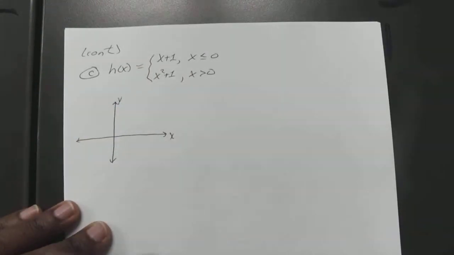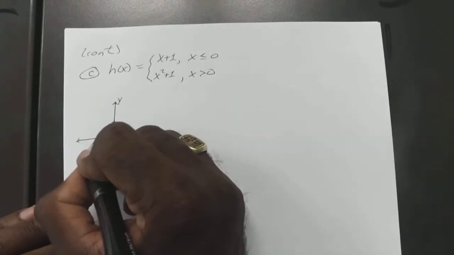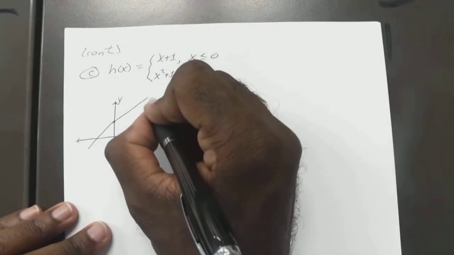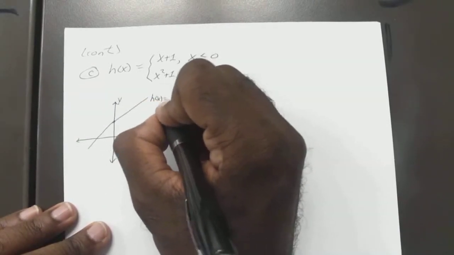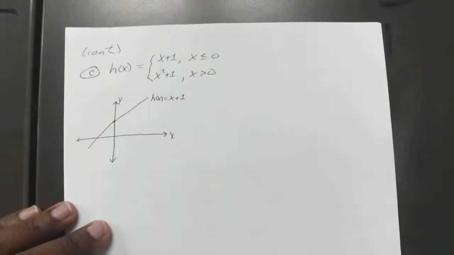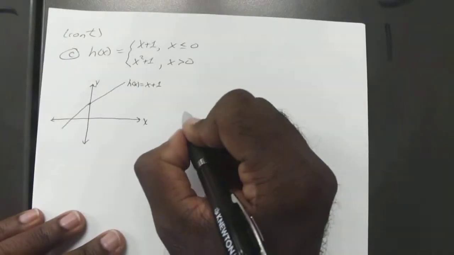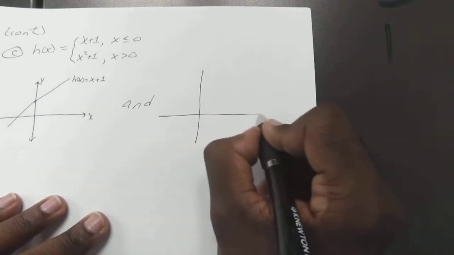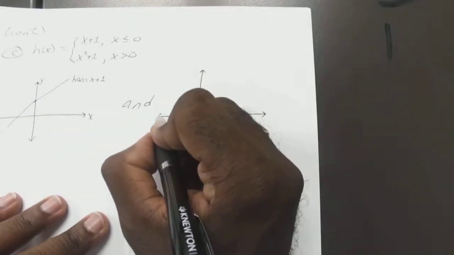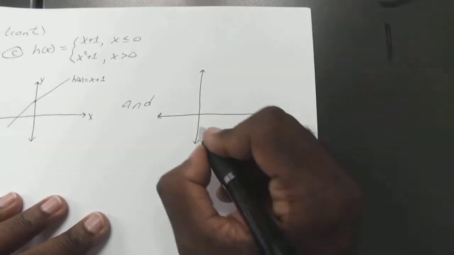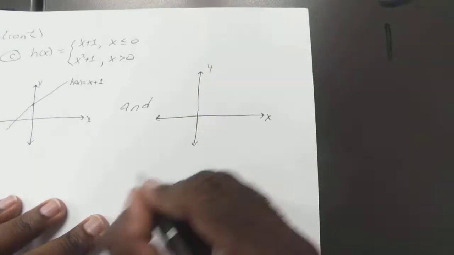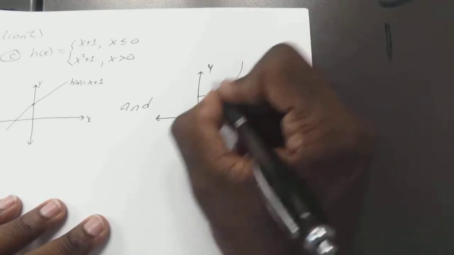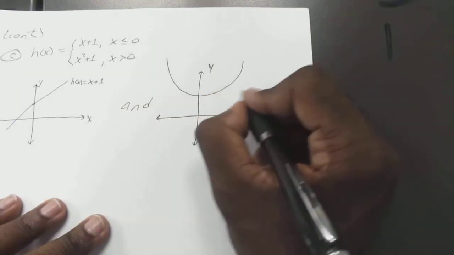So x plus 1 looks like that. Well, it should be a straight line, but this is our h of x equals x plus 1. And our x and our y, this is our graph of x squared plus 1.